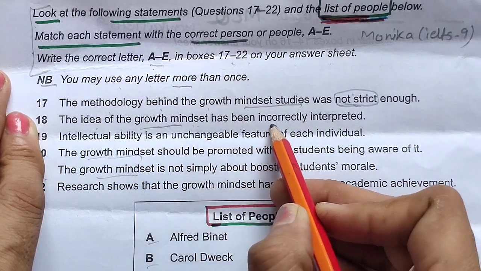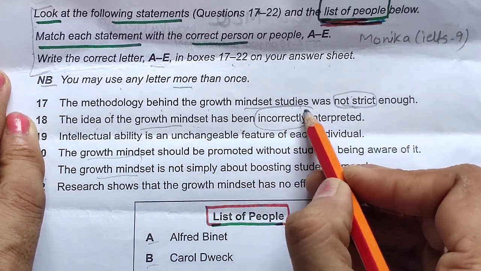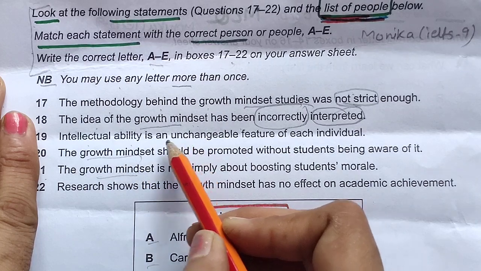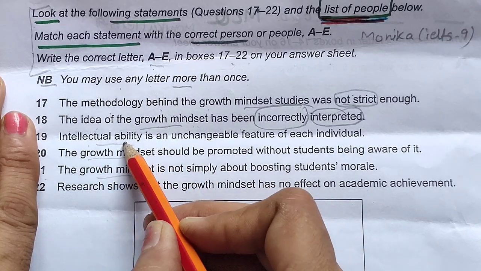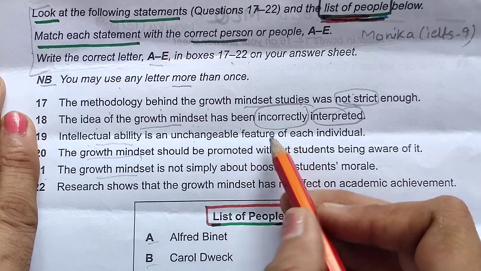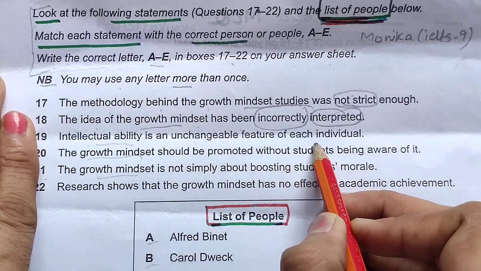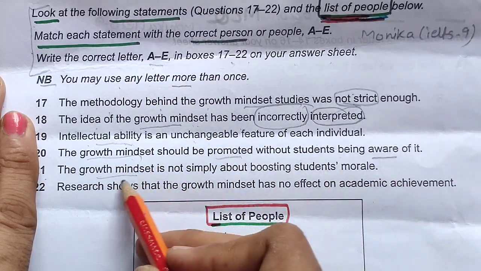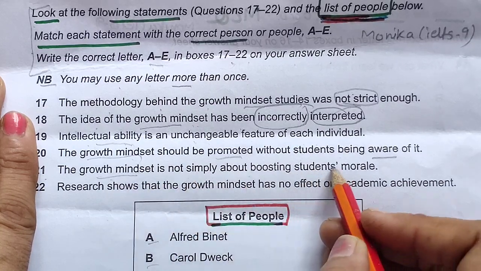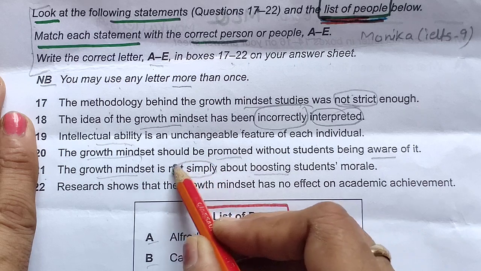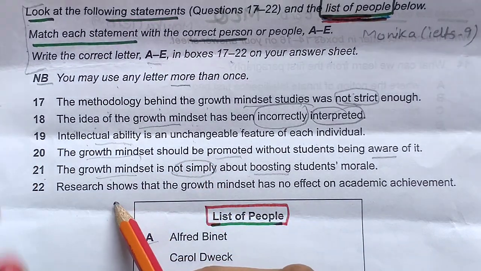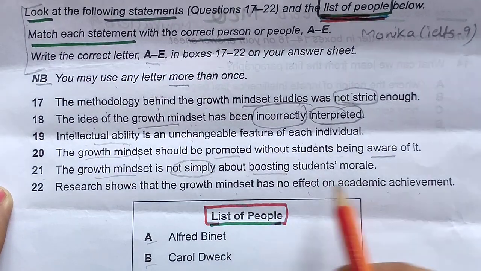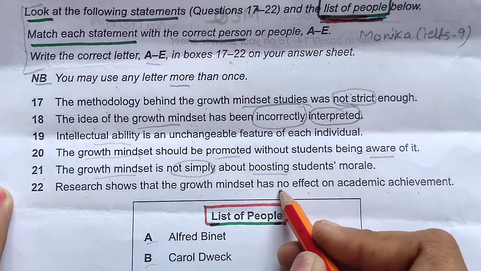The idea has been incorrectly interpreted. These are keywords. Intellectual ability is an unchangeable feature that cannot be changed, a feature of each individual. Growth mindset should be promoted without students being aware of it. Growth mindset is not simply about boosting student morale. Not simply about. The last, 22nd: research shows that growth mindset has no effect on academic achievement.